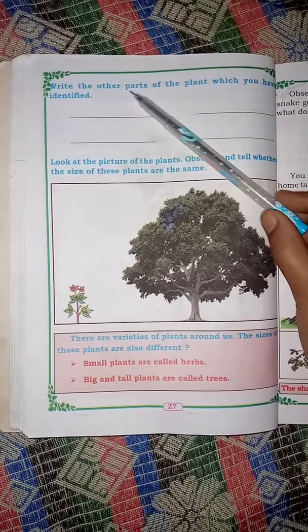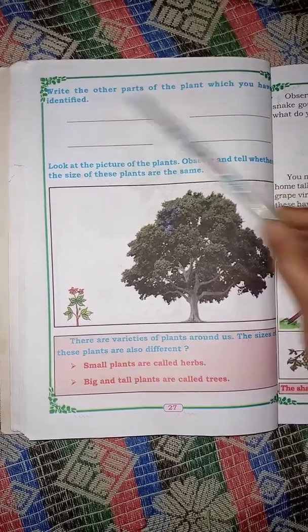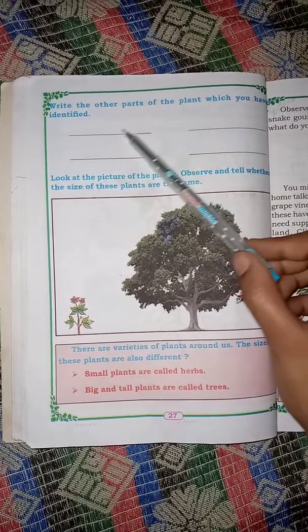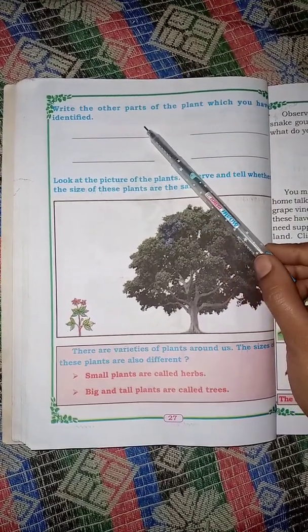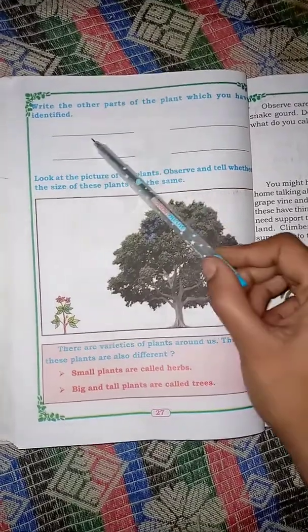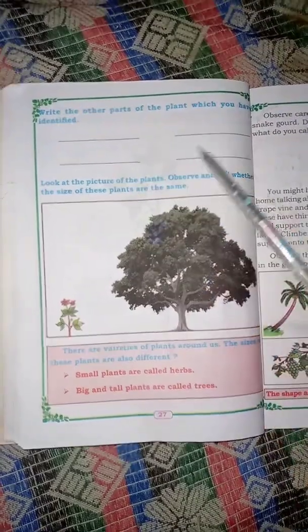Write any other parts of the plant which you have identified. So in the last picture you have learned the parts of a root, stem, flower. Like that, if you know other parts, you have to write them here. This is the activity for you.